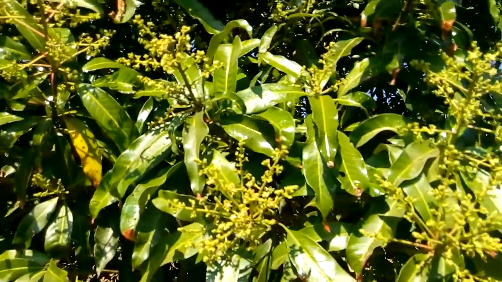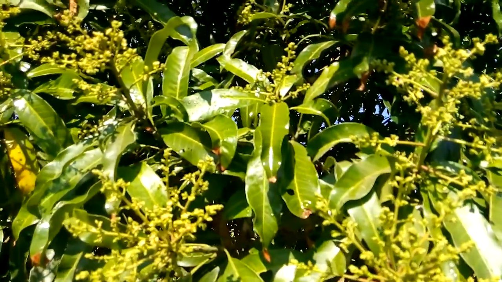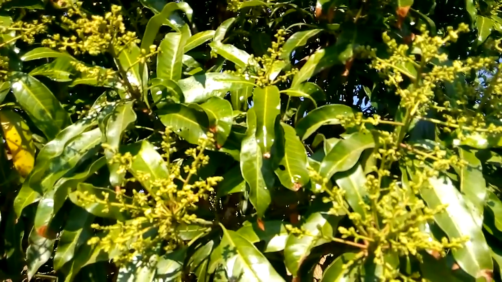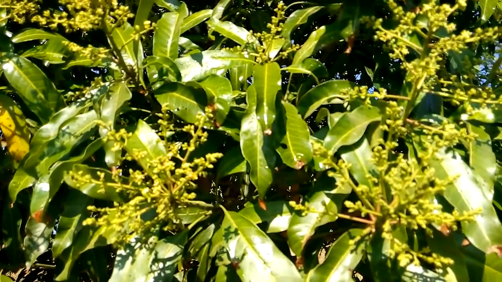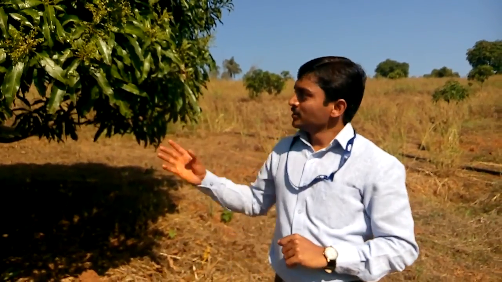You can now see the sprayed material on the leaves. The leaves are wet. So here ends the demonstration of foliar spraying of nutrients as well as your insecticides.